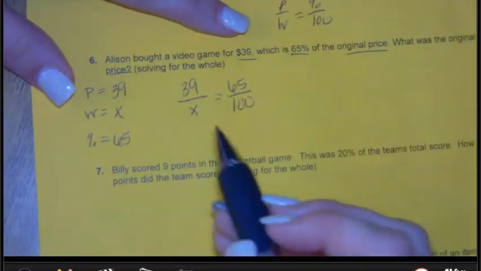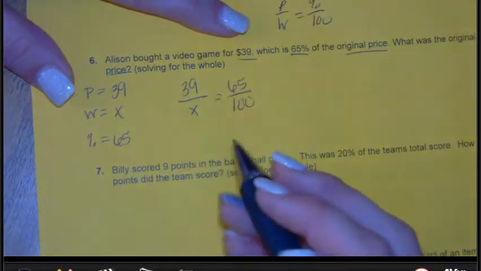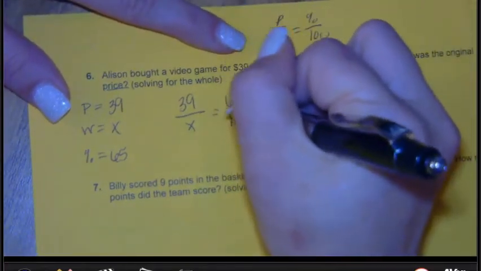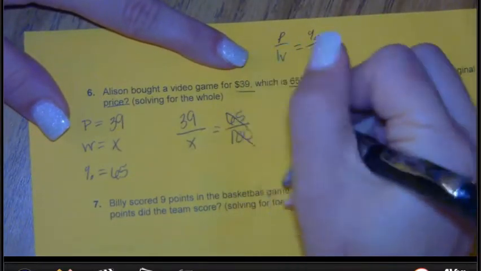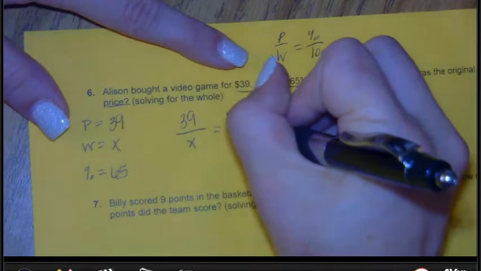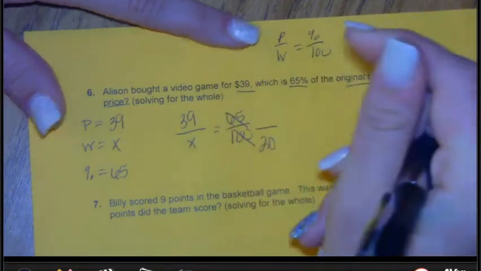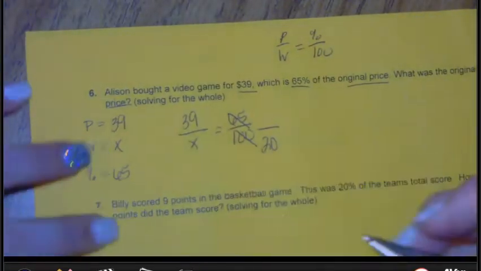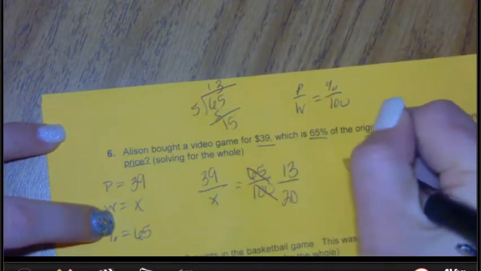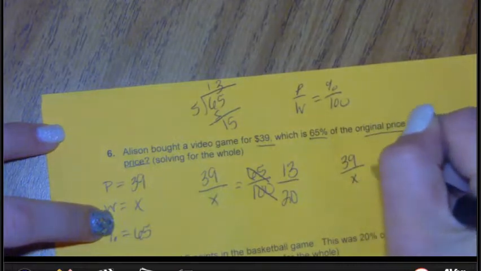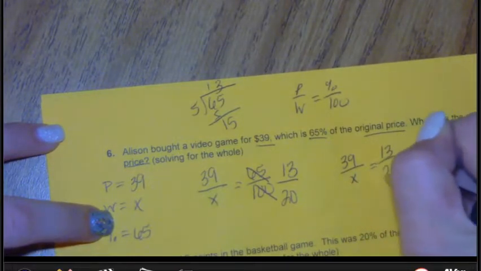Okay. Well, I know that 65 can't really go into 39, so let's go ahead and reduce this. I can reduce both top and bottom by 5. Okay, so 100 divided by 5 is 20. Over, let's see what 65 divided by 5 is. Yes, I know I can't figure this out in my head. 13. So I'm down to 39 over x is equal to 13 over 20.